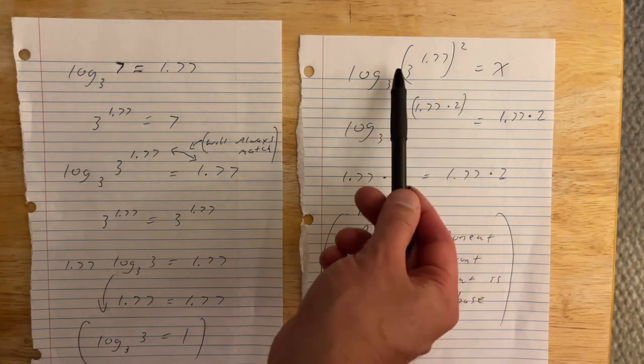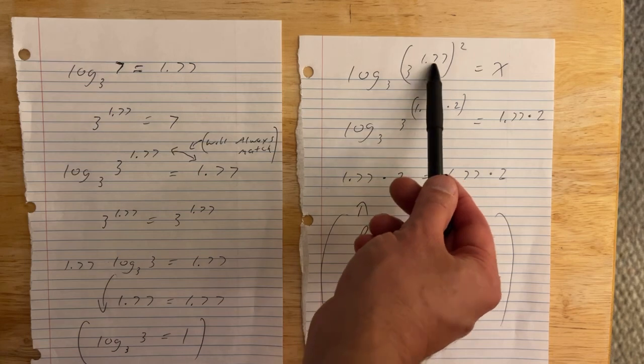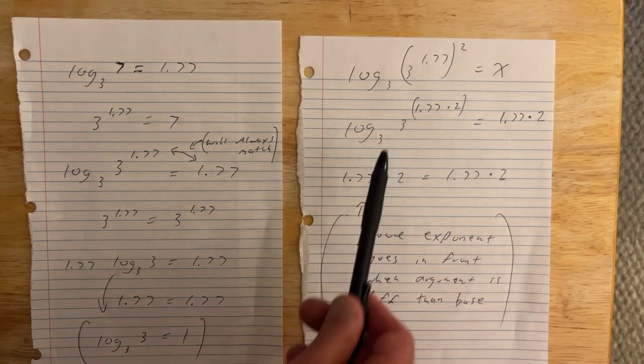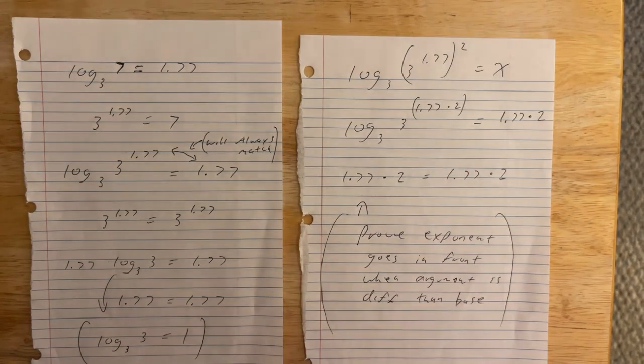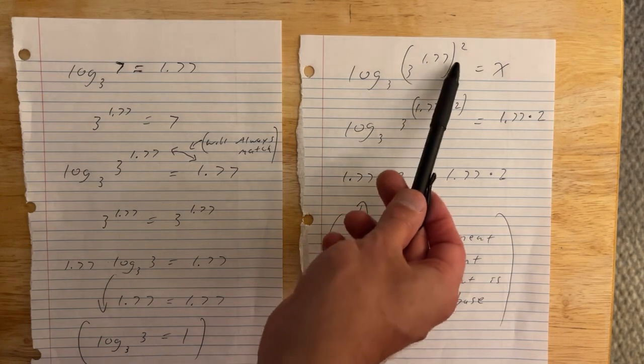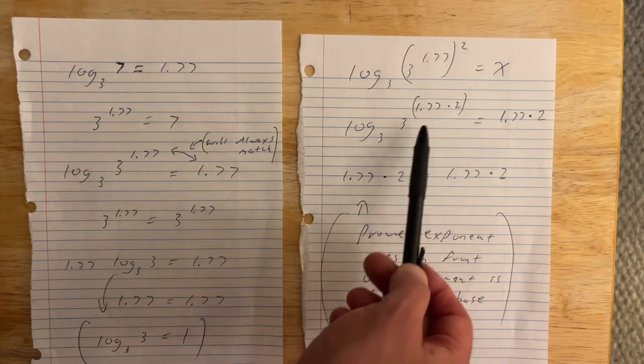3 to the x power will equal 3 to the 1.77, quantity to the second power. Using your exponent rules means you just multiply this by that. I did a video on the rules of exponents and the logic behind all the rules, so you can see that if you're interested. So what this means now, that 1.77 becomes 1.77 times 2.